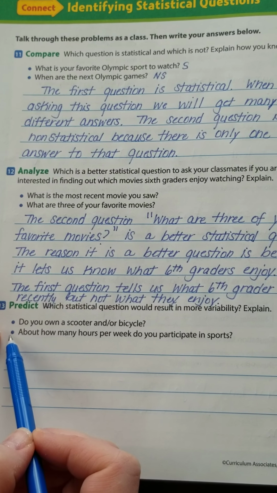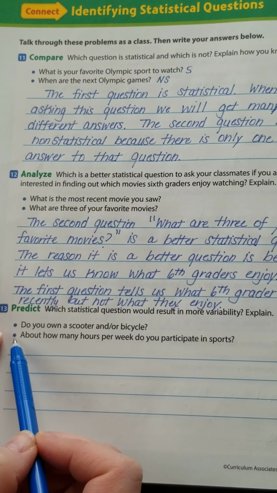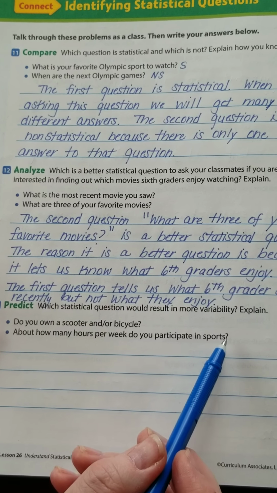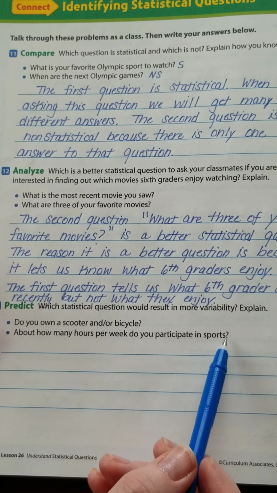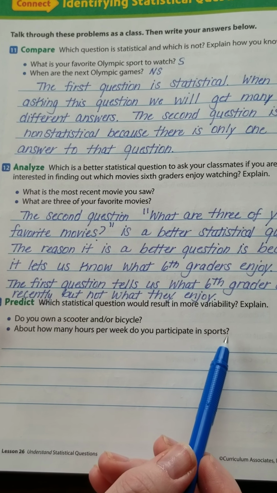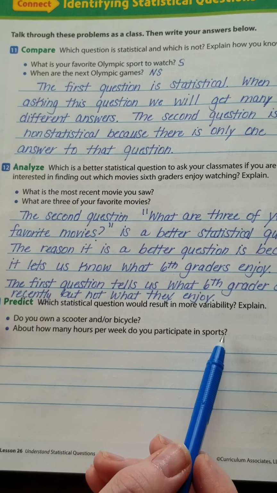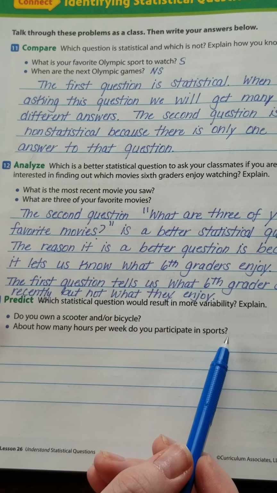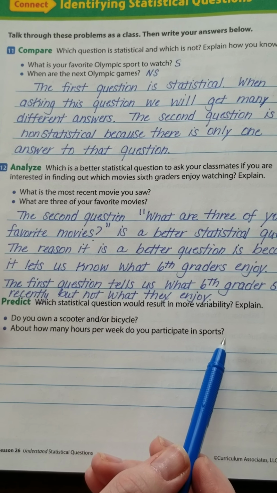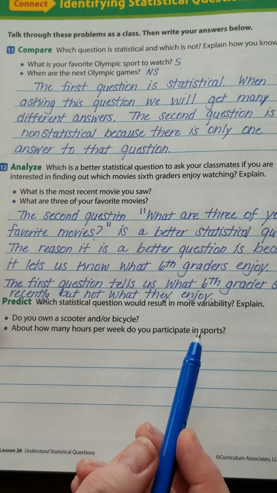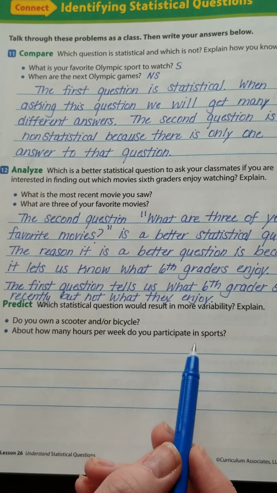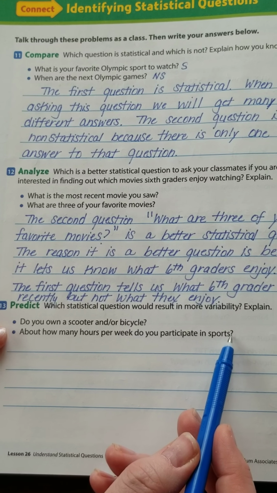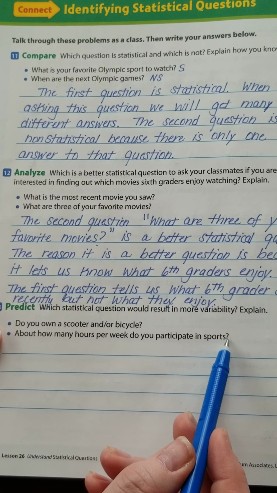Let's go ahead and look at the second question. And the second question is about how many hours per week do you practice in sports? Now, if we were to ask this of our 6th grade class, if we were to ask all 32 students, we get lots and lots of different answers. We get some students who practice 12 to 15 hours a week. We get some students who practice 10, 8. Maybe there are some students who don't practice sports at all. So we're going to get lots and lots of different answers for question number 2. So this question number 2 is going to give us more variability.